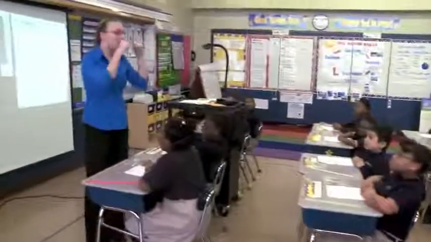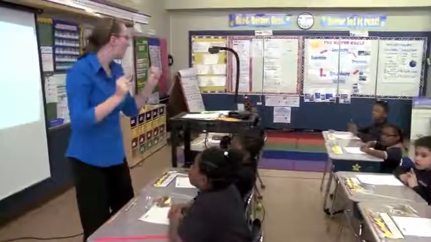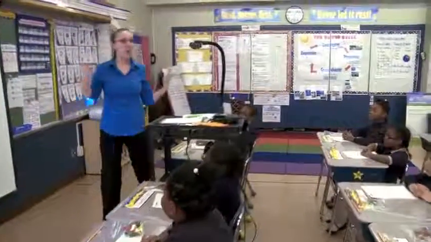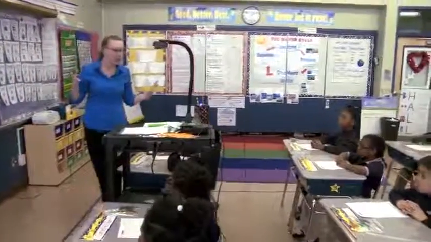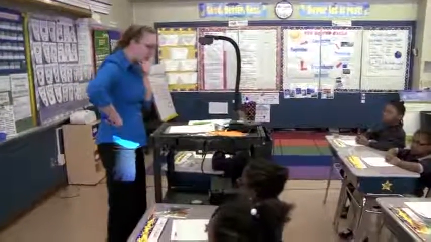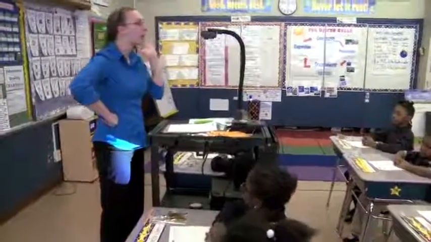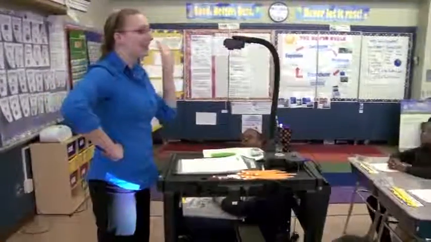And as Ebony had told us earlier, we know that vertices are the same as corners. So I need to think about what my 4 vertices are going to be. So looking at this dot paper, I'm going to circle 4 different dots, and those are going to represent my vertices.